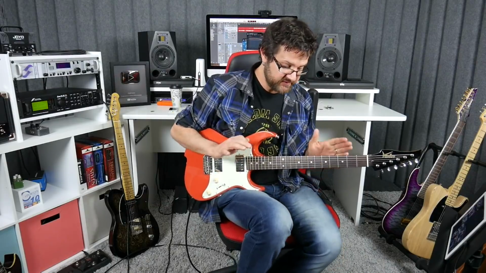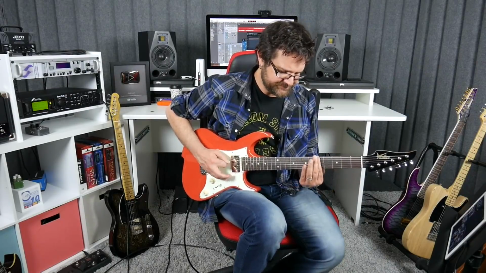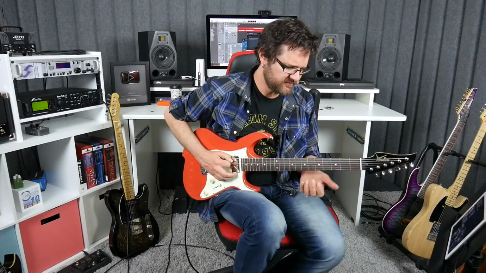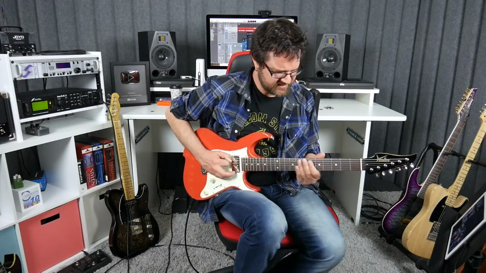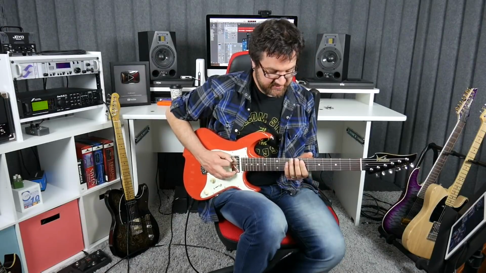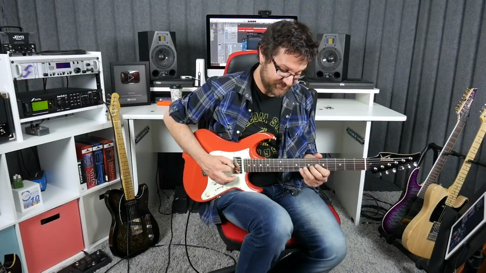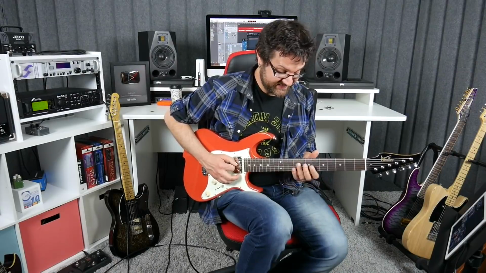Maybe we can start with left, right, and then move on to the next position, left, right. Starting on the 5th string, left, right, left, and right. It's a good way to visualize all those positions. Left, right, left, right.